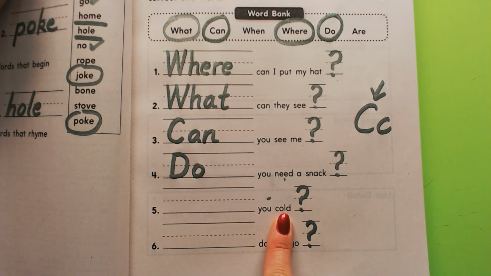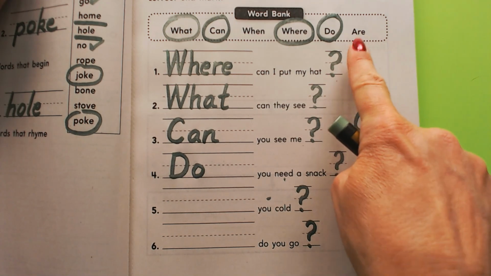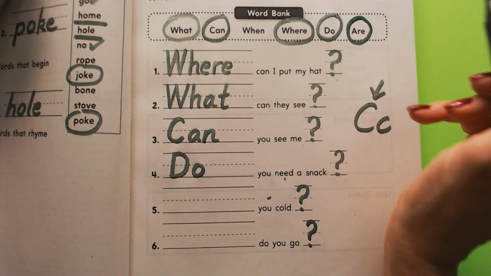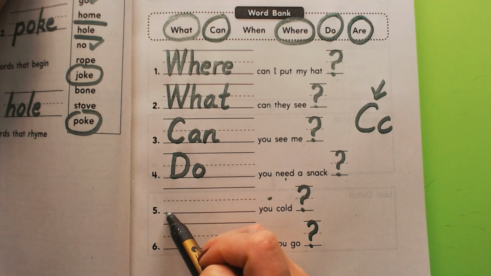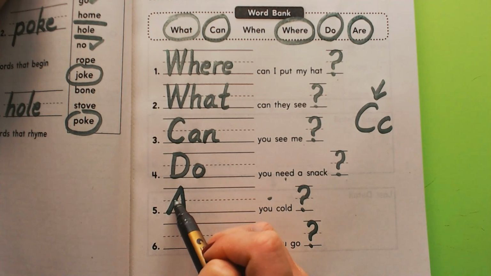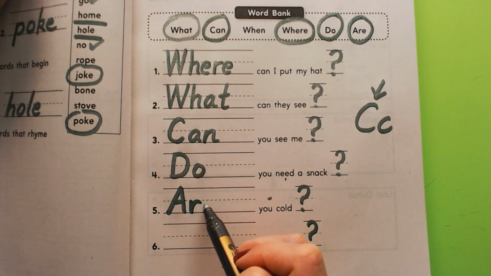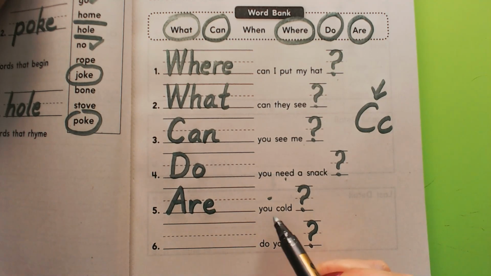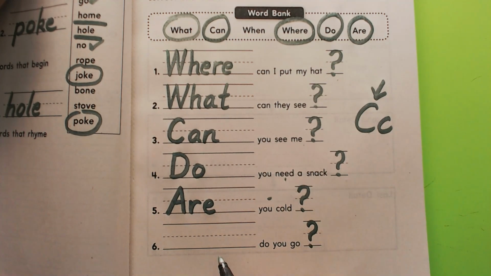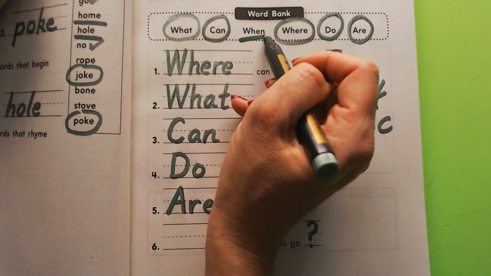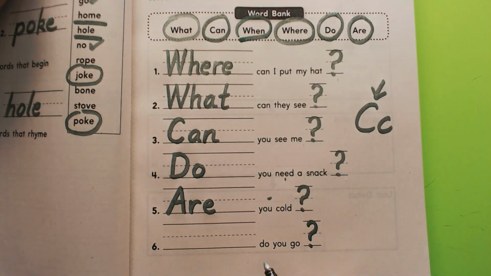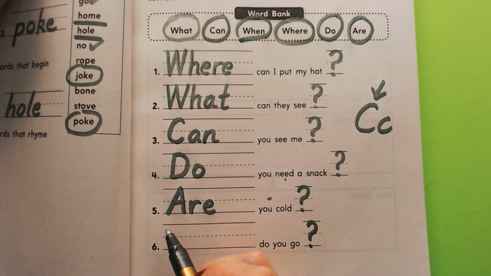Next one. You cold? When you cold? Are you cold? Are. Are you cold? Okay, sentences begin with capital letters and questions are sentences. Are you cold? Do you go? The only one left is when. When do you go?